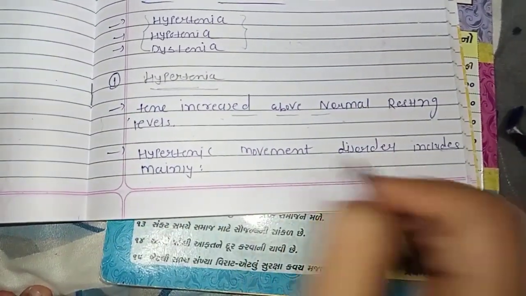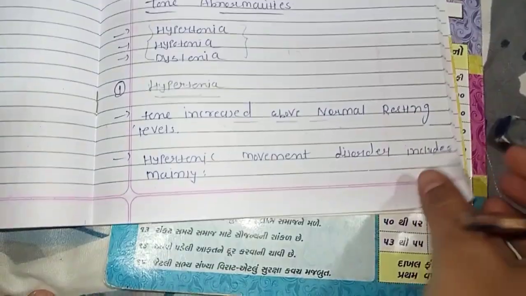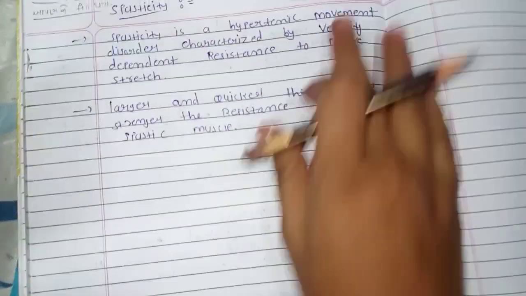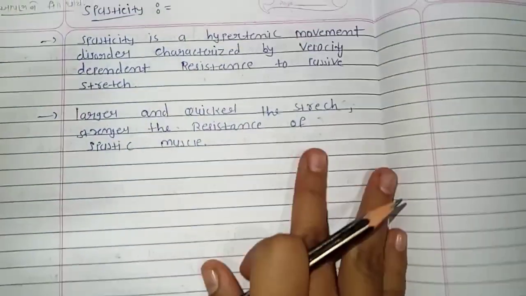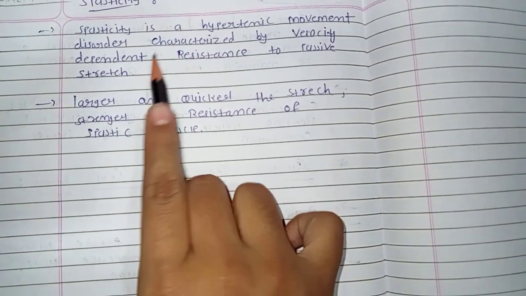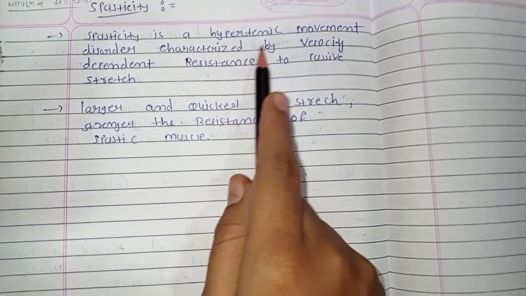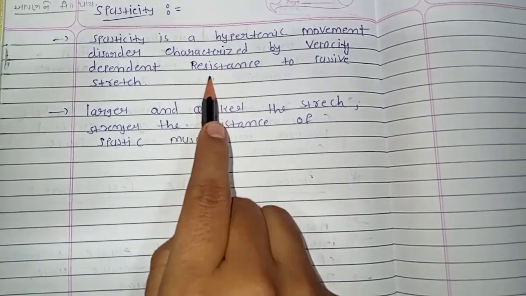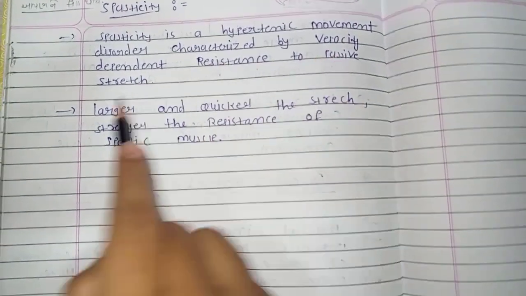Hypertonic movement disorder includes mainly spasticity, right? What is spasticity? Spasticity is a hypertonic movement disorder characterized by velocity dependent resistance to passive stretch.